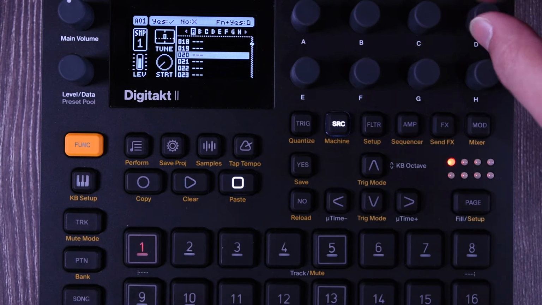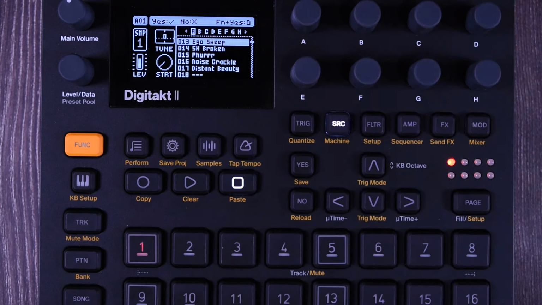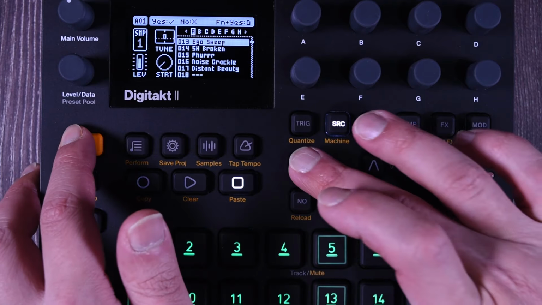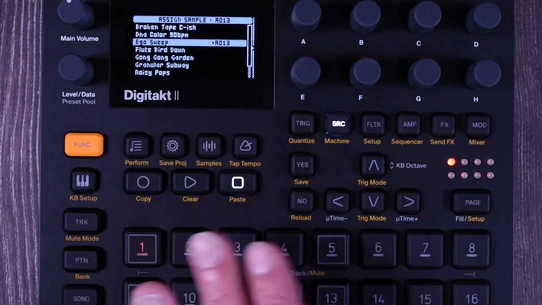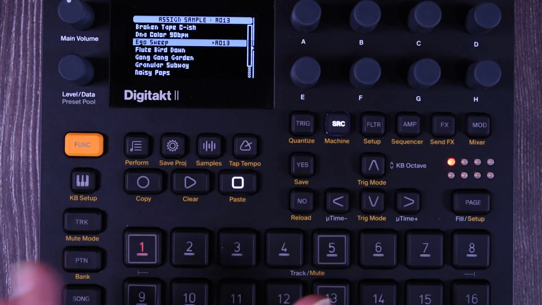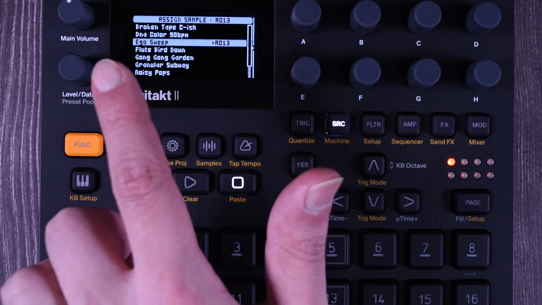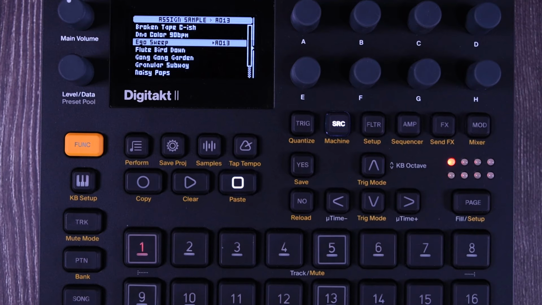Now, when you go to a slot where you already have a sample, you can press function and then yes. And this will take you to the sample assign main menu, and it's going to show you where the sample is located.